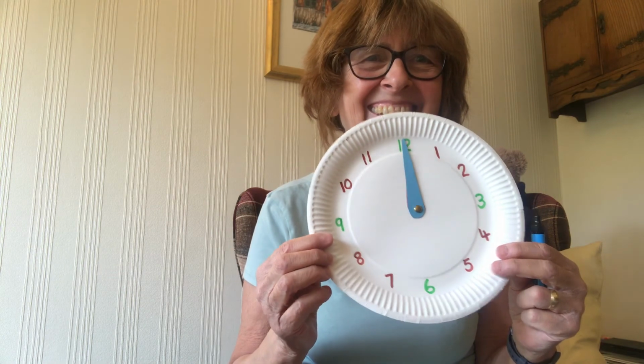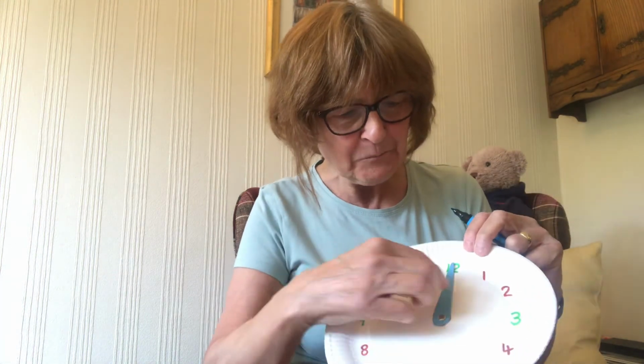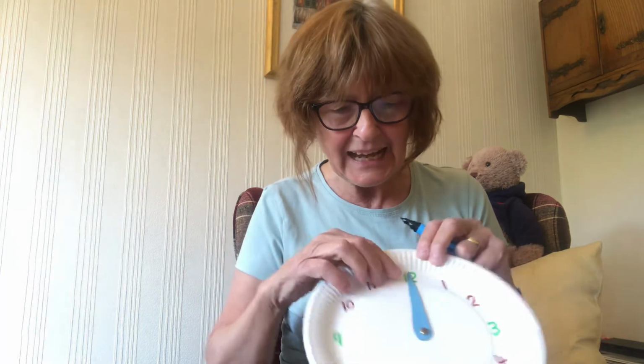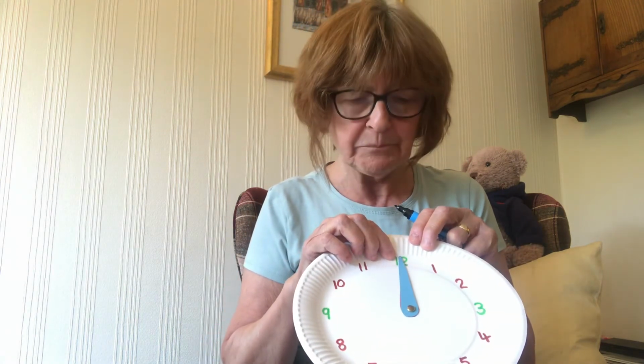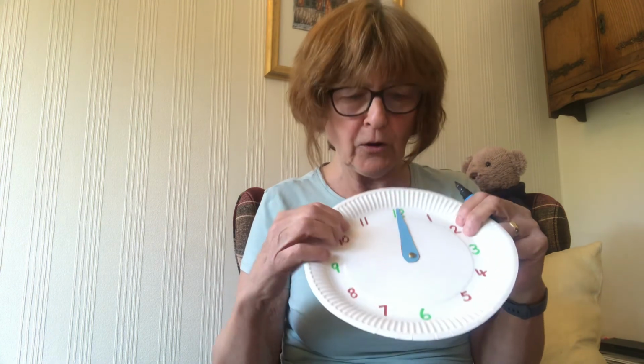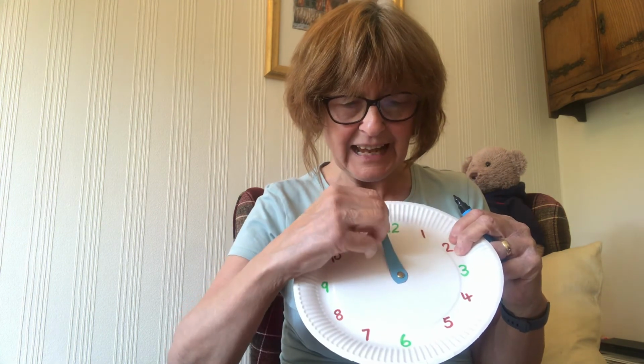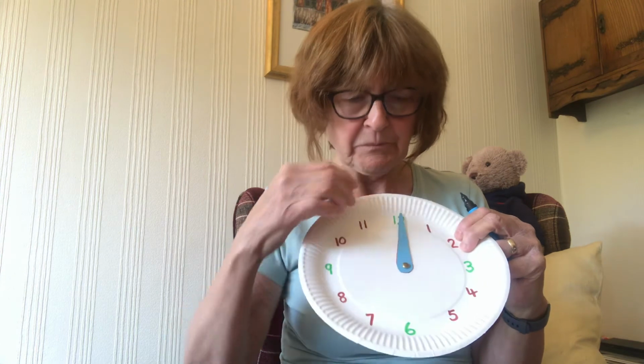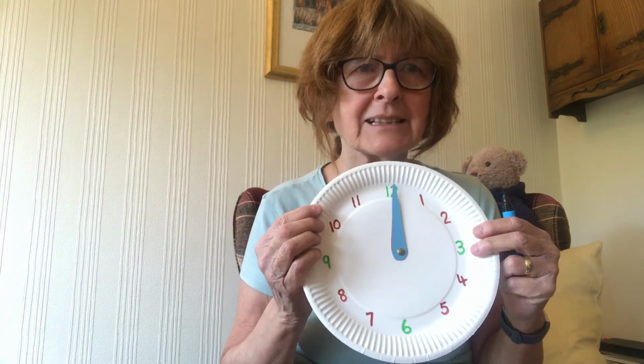Now I know that if the minute hand is on the 12, it shows us it is 12 o'clock if the little hand is there too, and you will be learning about this later on.